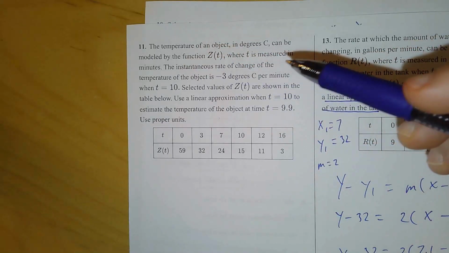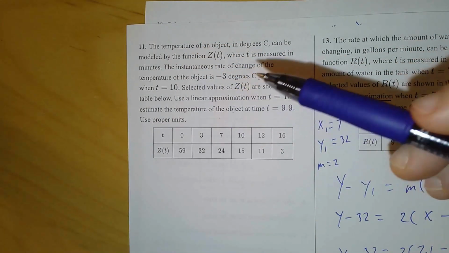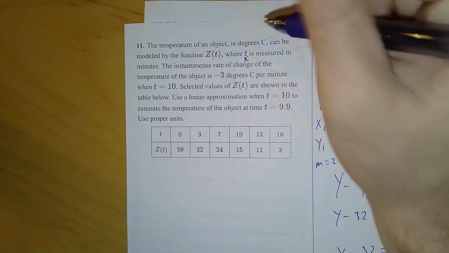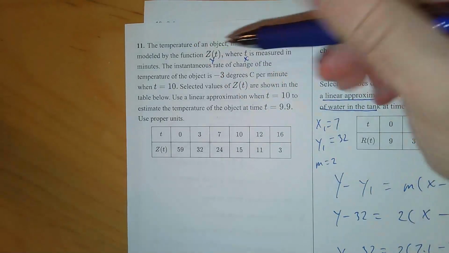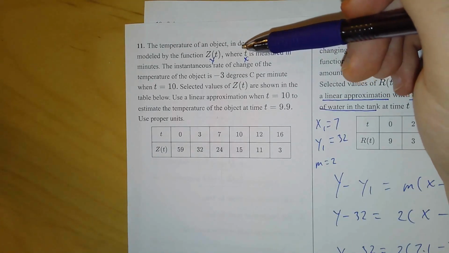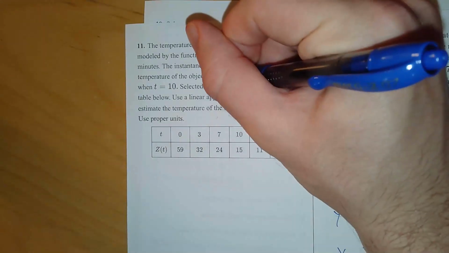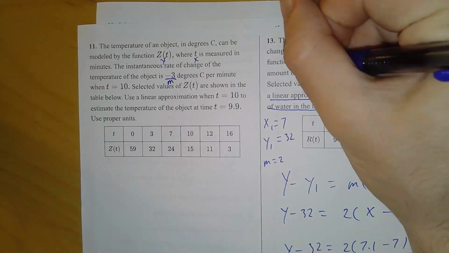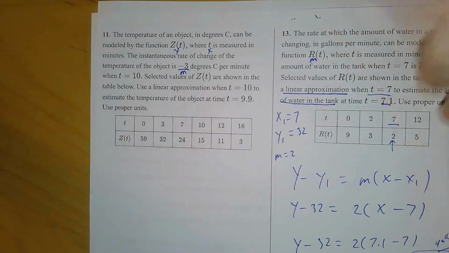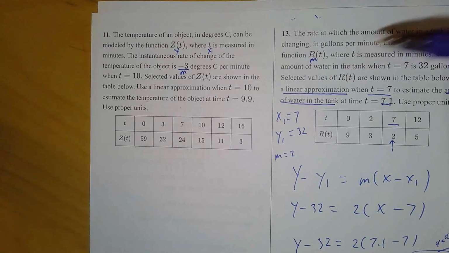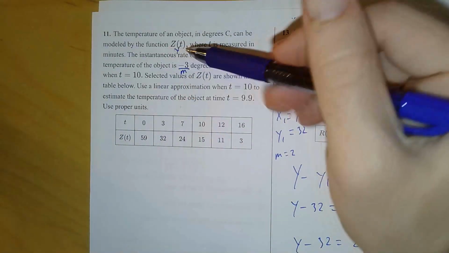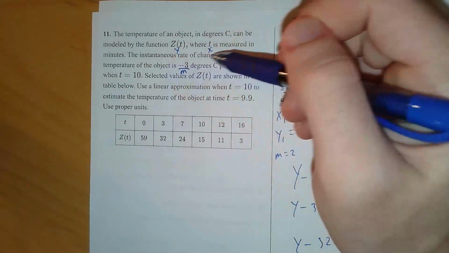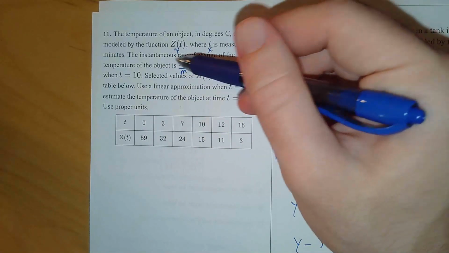The temperature of an object in degrees C can be modeled by the function z of t, where t is measured in minutes. Again, you can think, okay, that's my input, this is my x, and this is my y. The instantaneous rate of change of the temperature is -3. See, R of t before was my m, because R of t represented the rate of change. That was not my output. Here, z of t represents my output. It is the temperature. That is what I want. T is the input, and the instantaneous rate of change is given to be -3. That is the derivative.